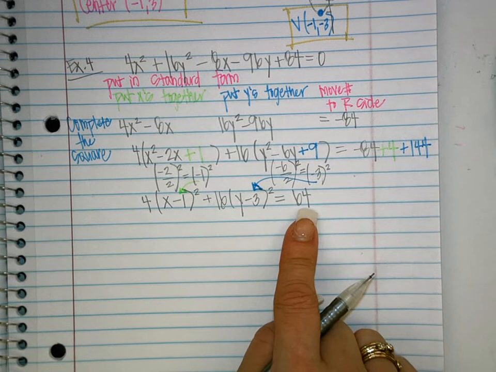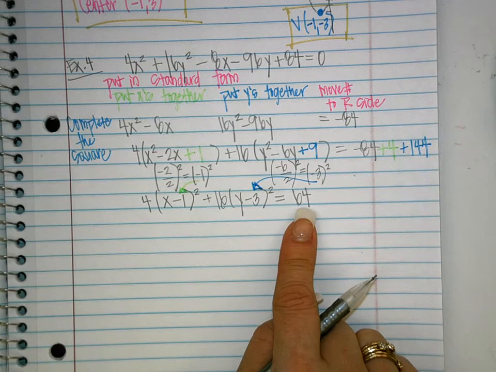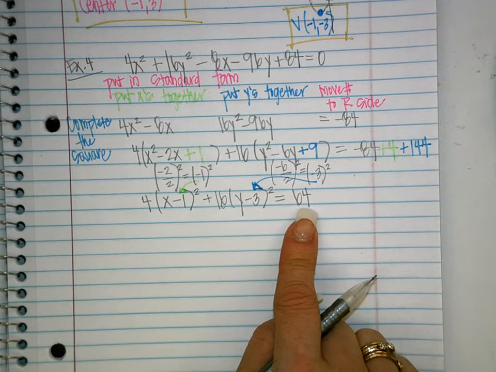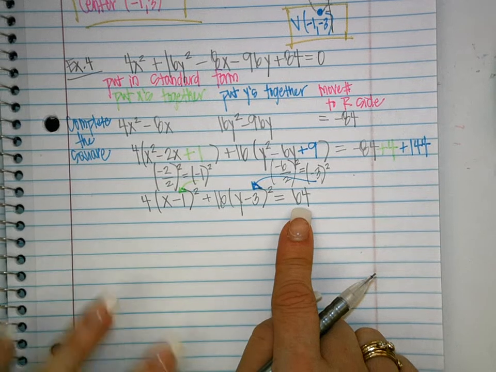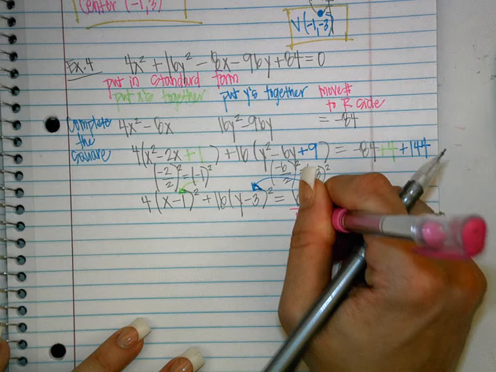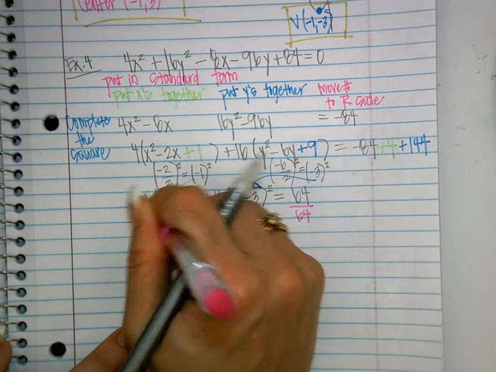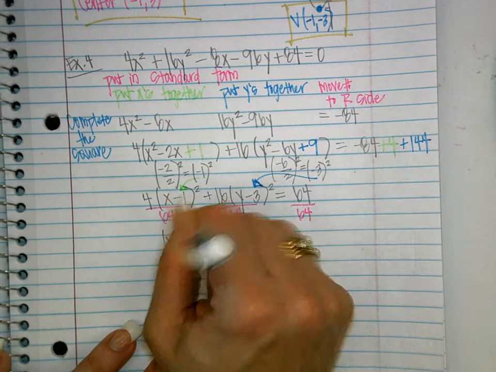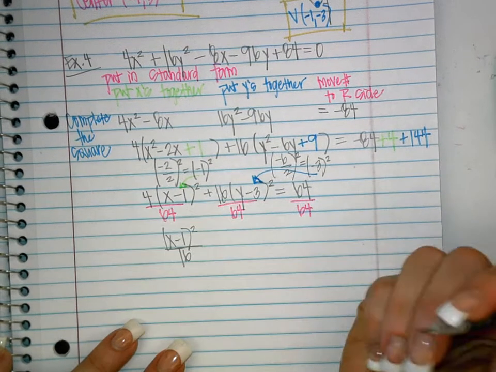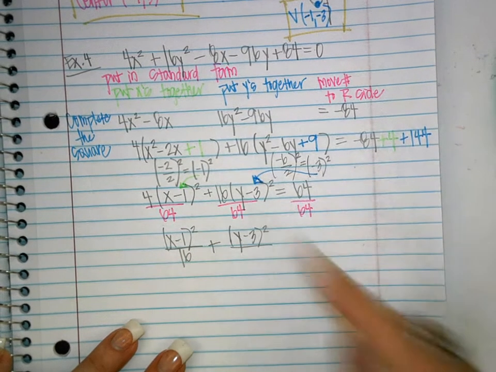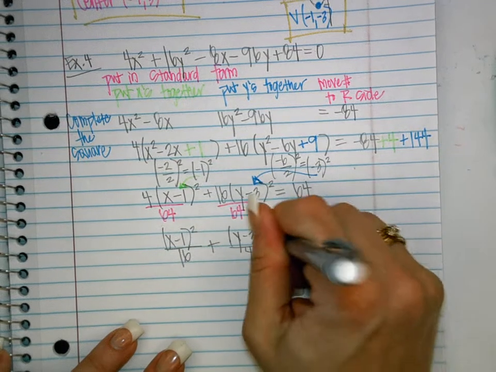Then, just like what we did on number 2, what do I want my whole equation to equal? To be in standard form, it has to equal 1. So how would I get it equal to 1? Divide every part by 64. Then this reduces to x minus 1 squared over 4 over 64, which leaves 16, plus y minus 3 squared over 16 over 64, which reduces to 4, equals 1.